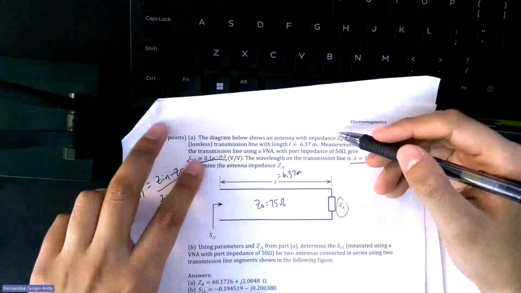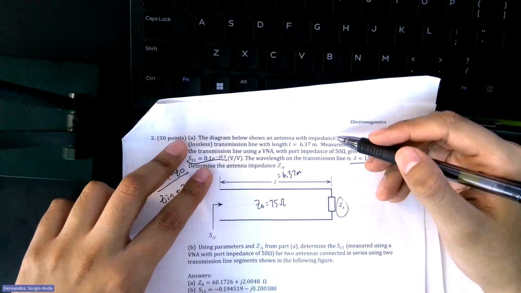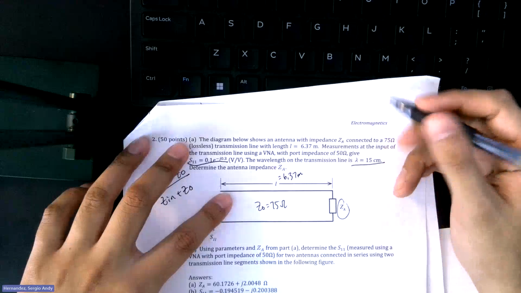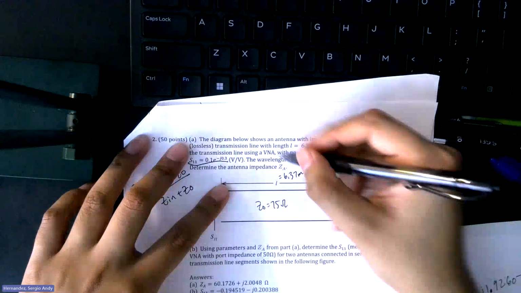Remember, most of the information he gives you is for a specific reason, because it's meant to be used, right? So in this case, he gives you the measurements at the input of the transmission line using a VNA.